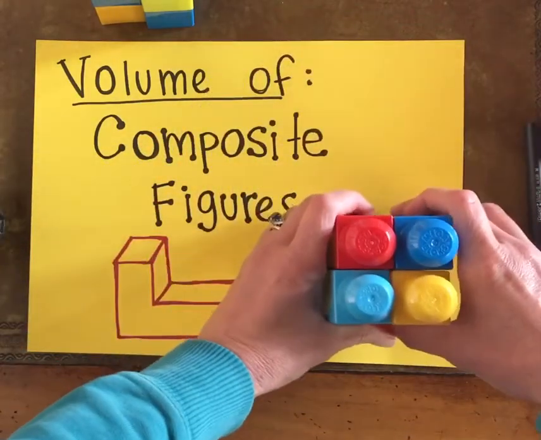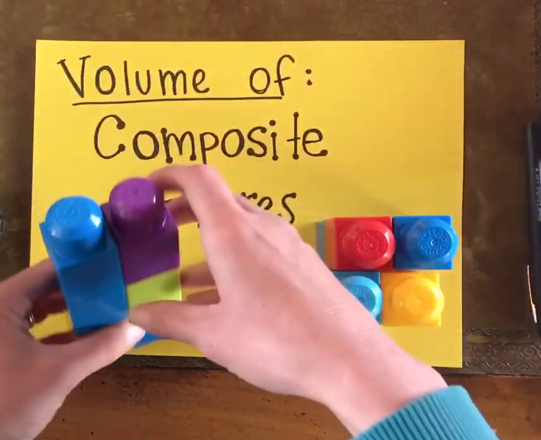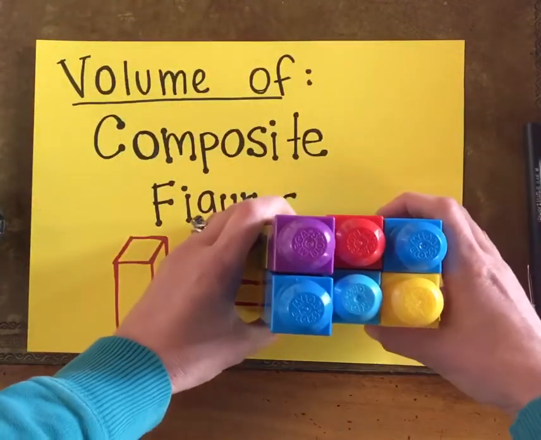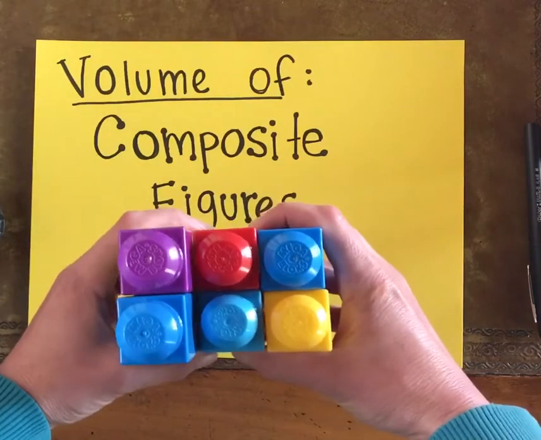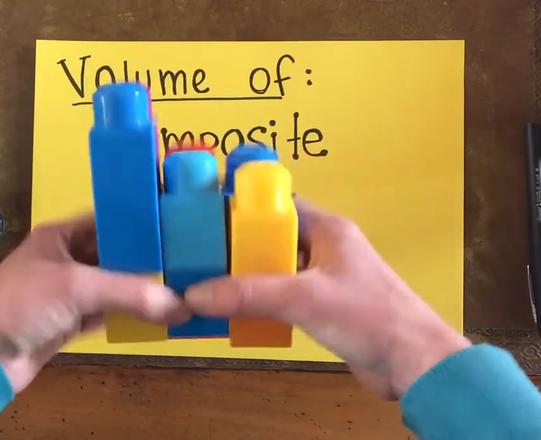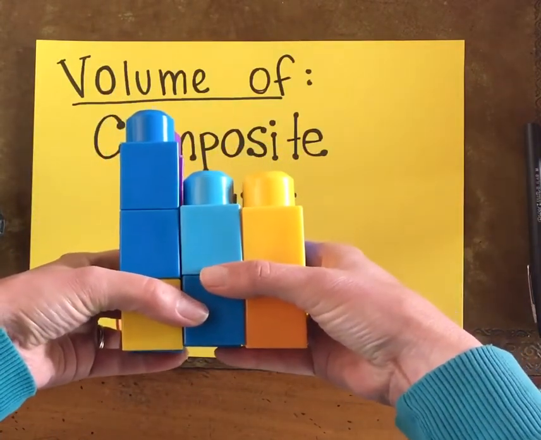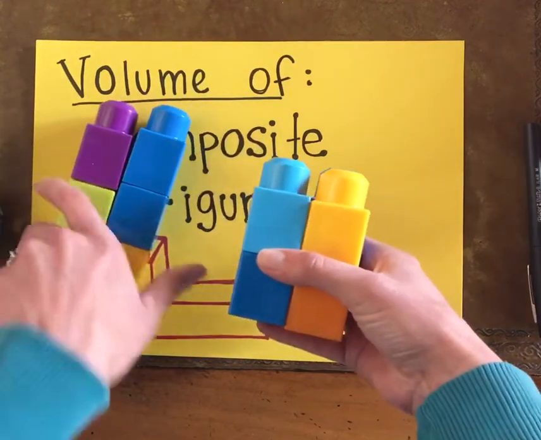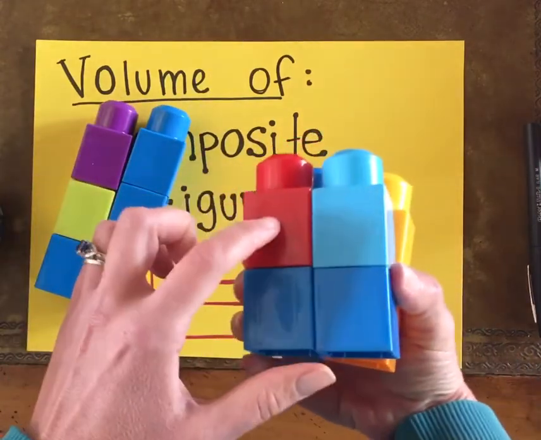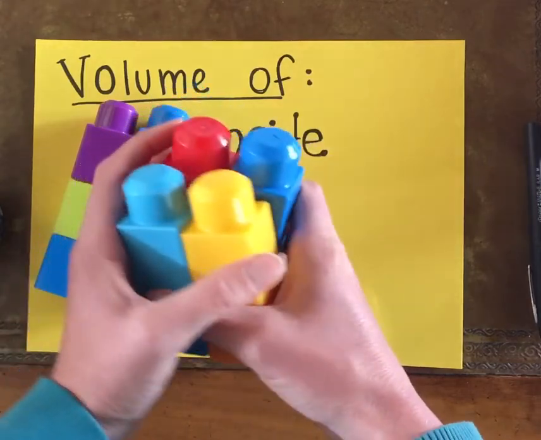So I have 8 cubic units here, and I have 6 cubic units here, and that means that the total volume of my composite figure is 14 cubic units. And we can prove that by counting. So 6, 7, 8, 9, 10, 11, 12, 13, 14.